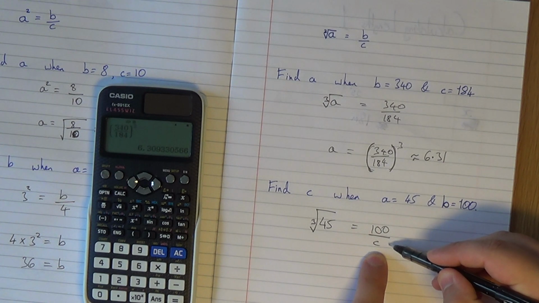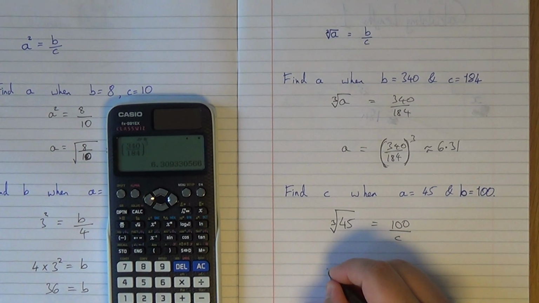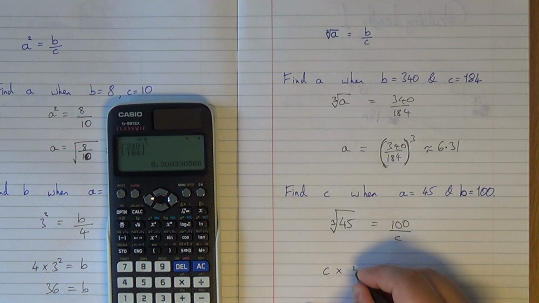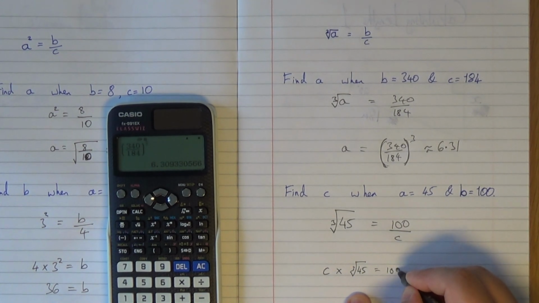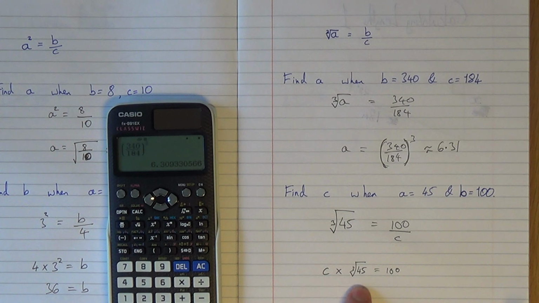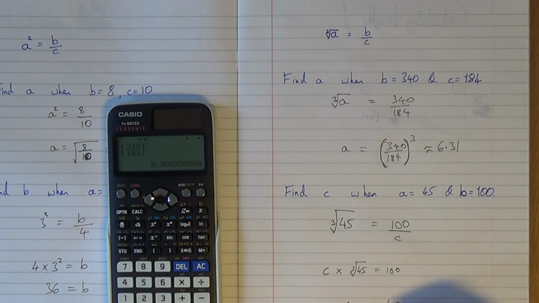At the moment we're dividing by c, which means we've got to do something to make it not dividing anymore. So the simplest thing is times by c. So we get c lots of the cube root of 45, which again is just some number. Who really cares what it is at this stage? And then to get c by itself, well, we have to undo this timesing. So c is 100 divided by the cube root of 45.